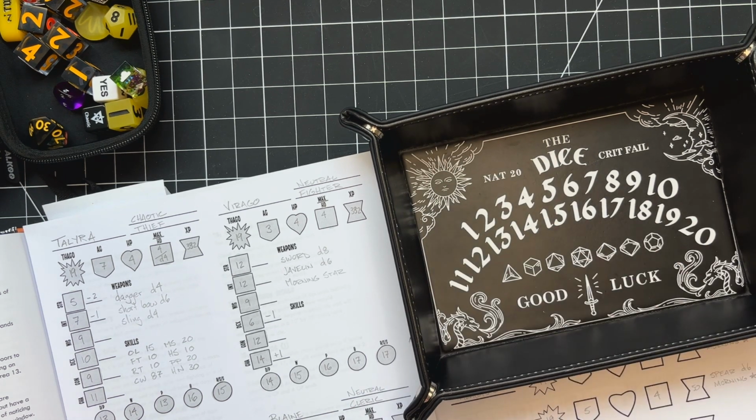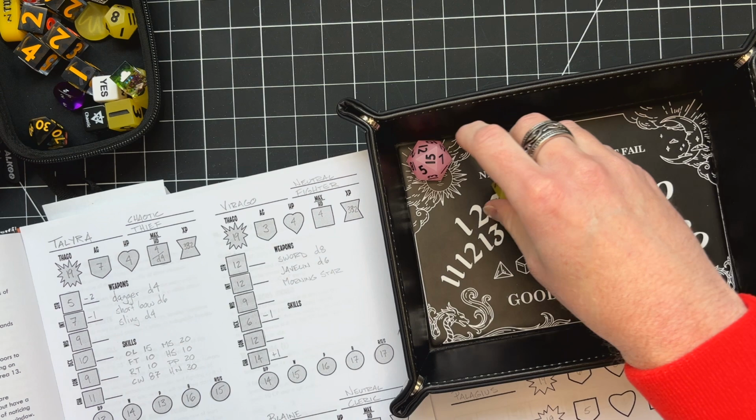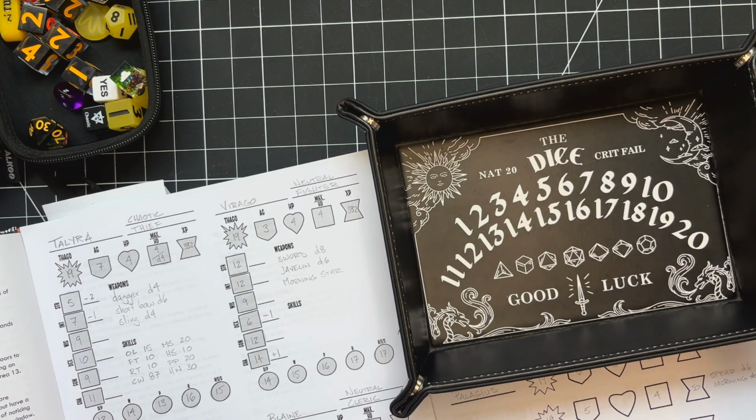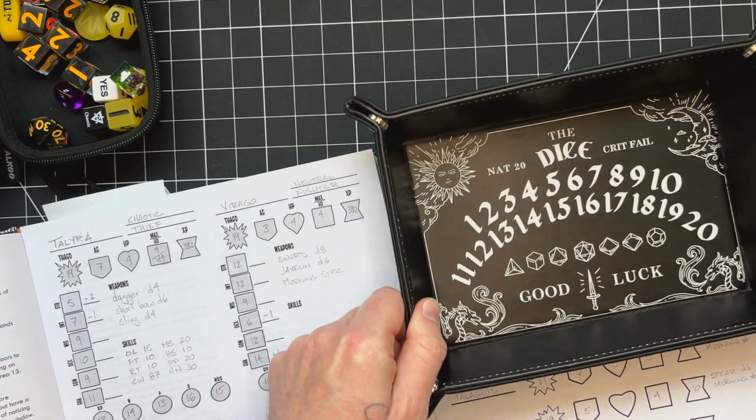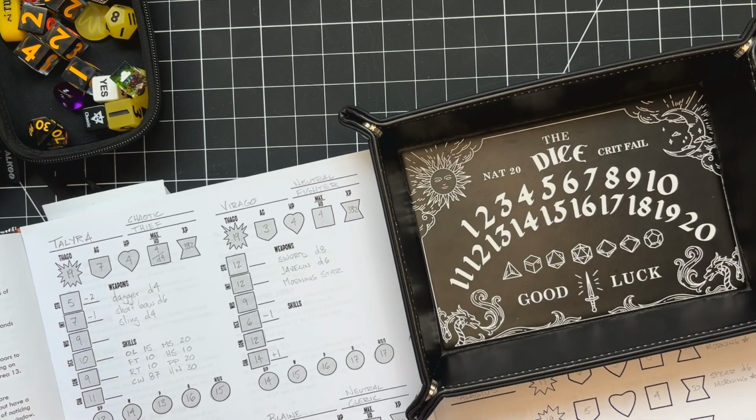I get to go first. Thank goodness. Talira, bow, misses. Virago, now grabbing their sword, will take a swing. 15 hits, 4 points of damage. This hobgoblin is still up with 1 point. Blaine grabs his warhammer and comes in, misses. Irwin with the spear, hits, takes it out. So this third hobgoblin goes down.